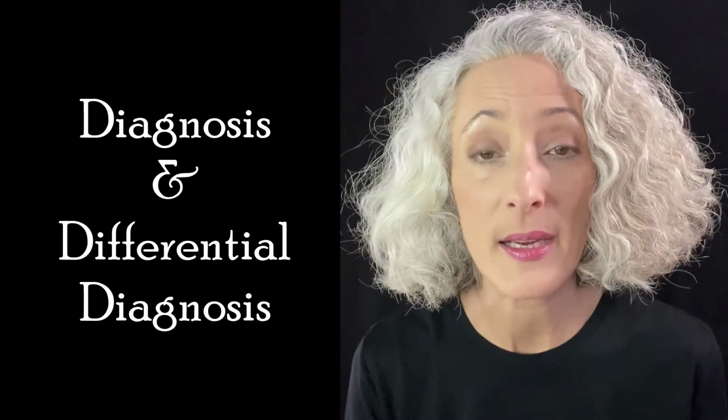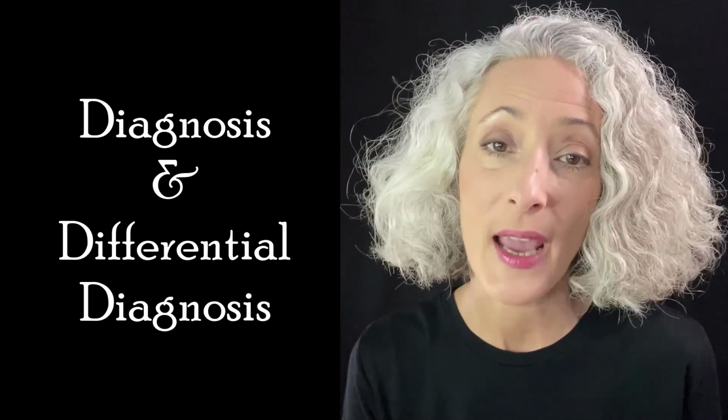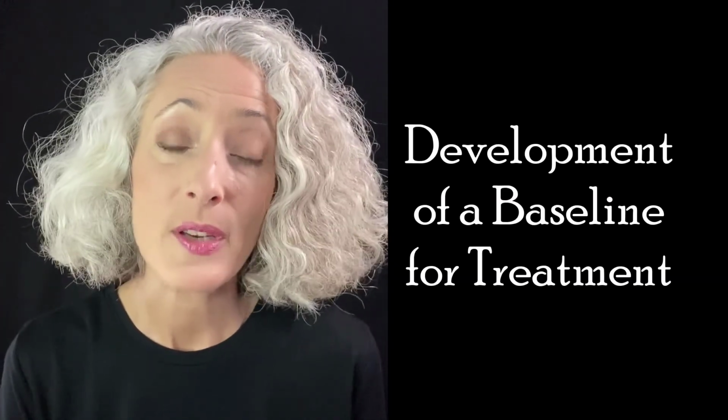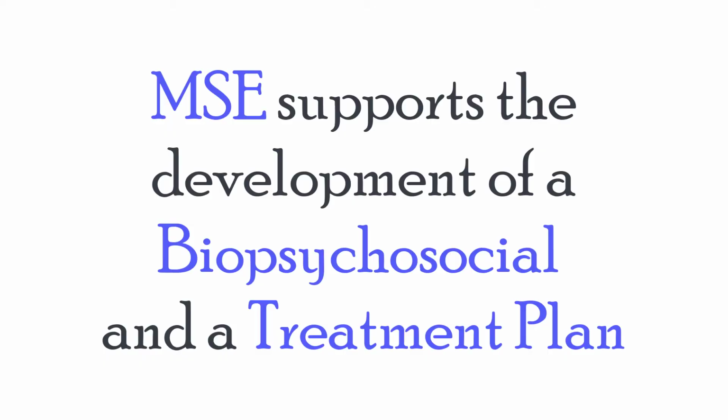Putting it all together, the mental status exam, when put all together, helps us create a diagnosis and a differential diagnosis. This is the first place we can really advocate for a client's care. The mental status exam helps us establish a baseline where we can document a client's progress or deterioration. It assists counselors with assessment and development of a treatment plan. A mental status exam, when completed thoroughly, can assist professionals in communicating with others in the medical and mental health field.